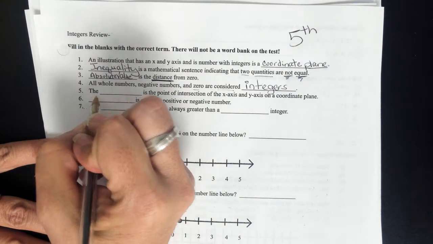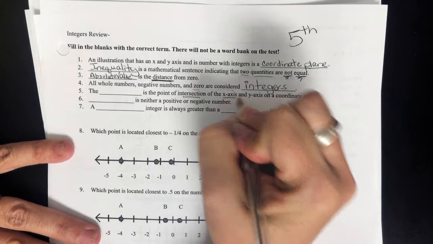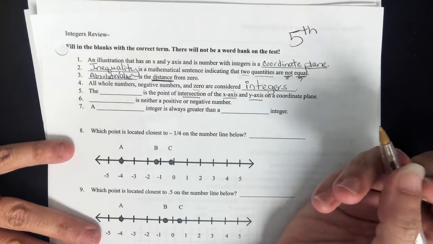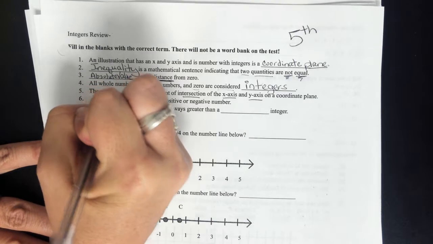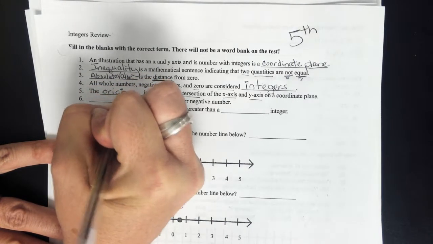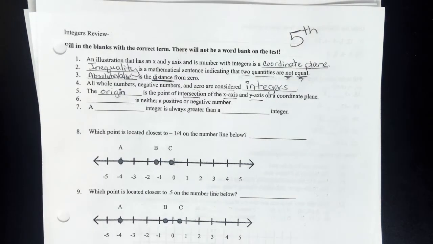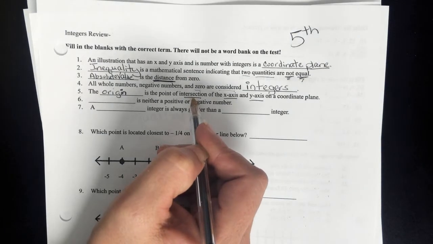Number 5. The blank is the point of intersection of the X and Y axis on a coordinate plane. Origin. Yes. Origin is where the X and Y cross. It is where it originates, where we should start at. I think of intersection like where two roads cross and there's a stoplight. That's the origin.